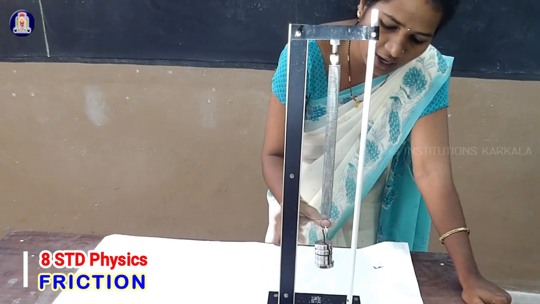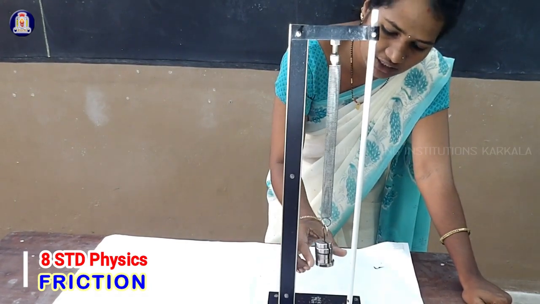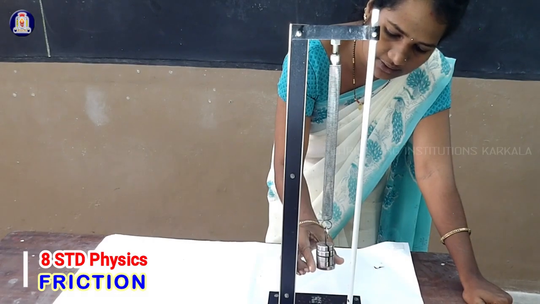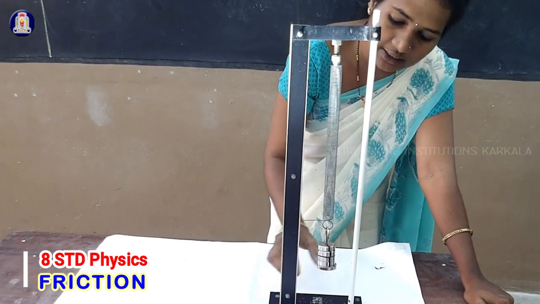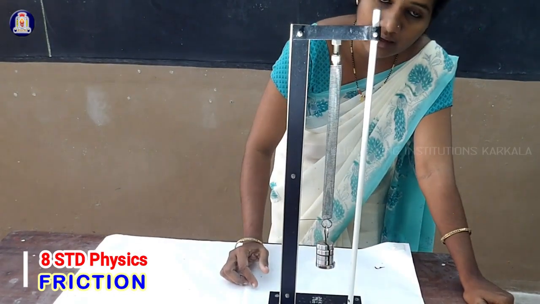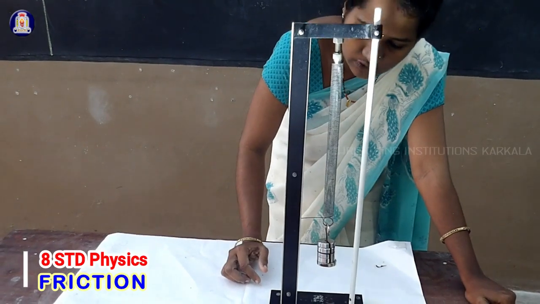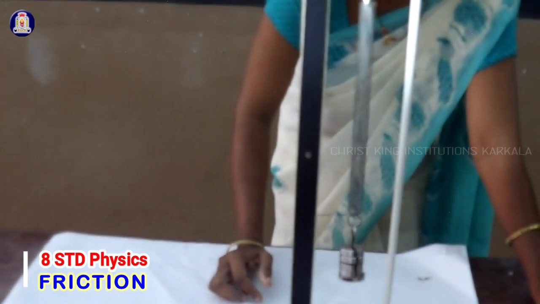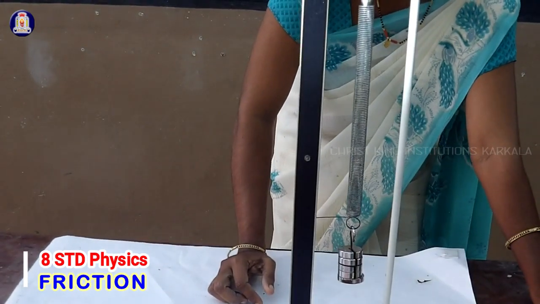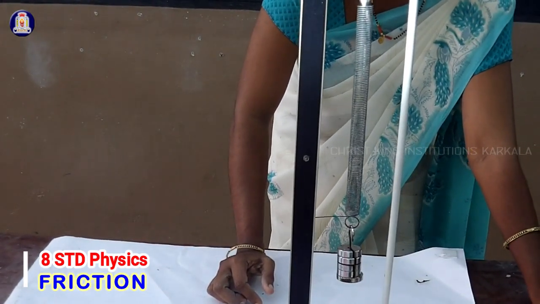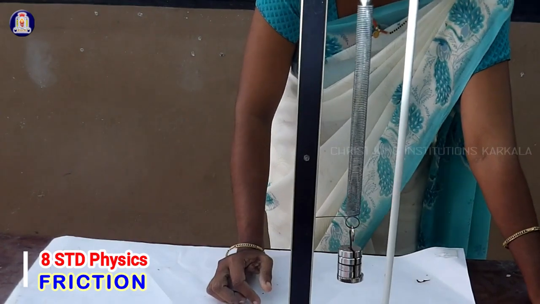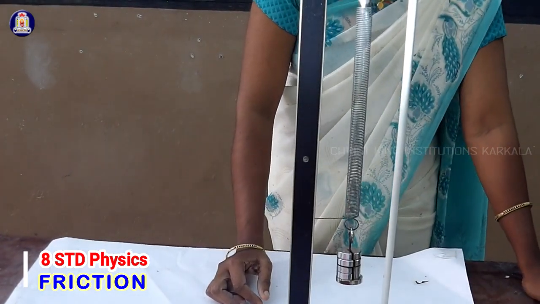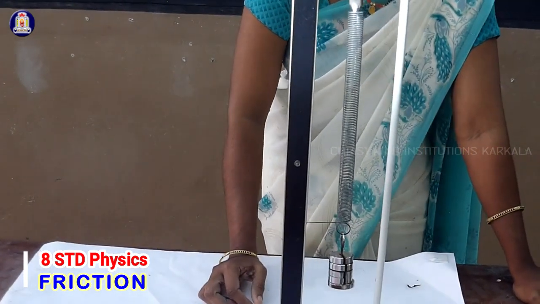So, as you add more weight to this spring balance, the number of oscillations reduces, the speed reduces. When we say the speed is less or the motion is retarded, the motion stops or the speed of the motion decreases, what does it mean? It means friction is more there.